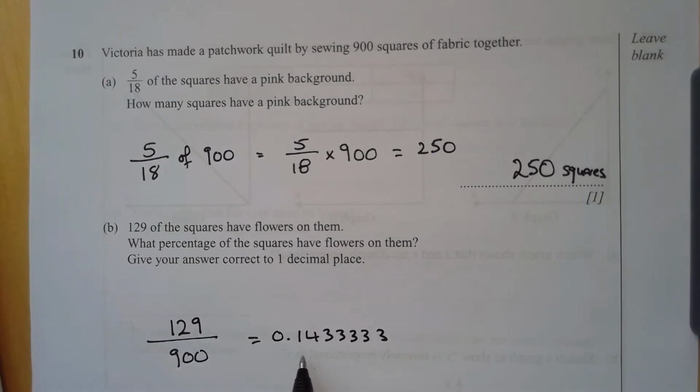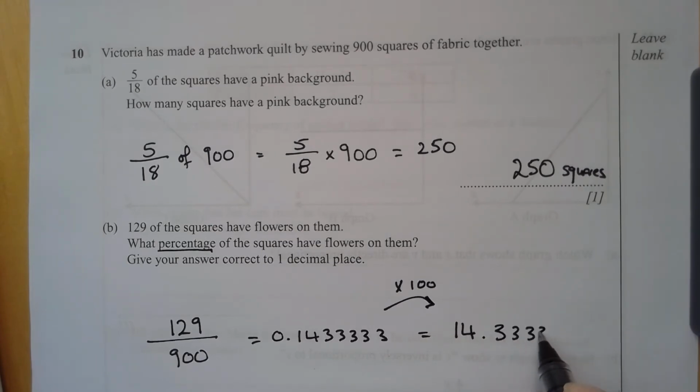So here is a decimal. We need it as a percentage. I was going to try and round this here, and it would only give me a very inaccurate value. So I double checked the question, and actually it's about percentage. This is the decimal; to make it a percentage, you multiply by 100, so 14.3333%. We're then rounding to one decimal place here, which gives us 14.3.